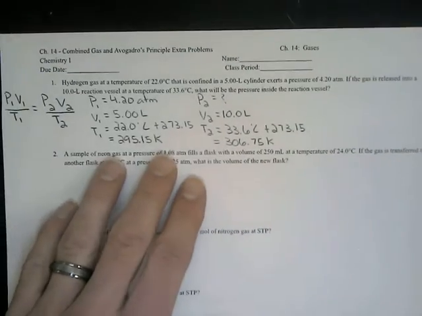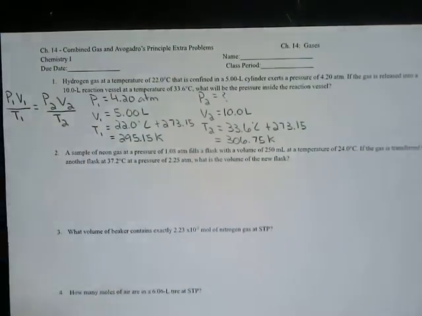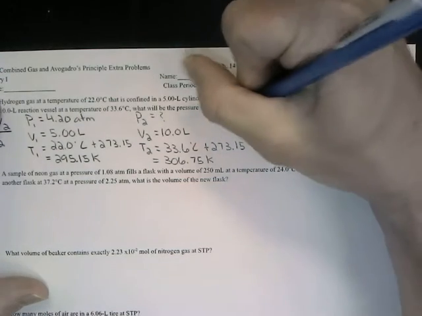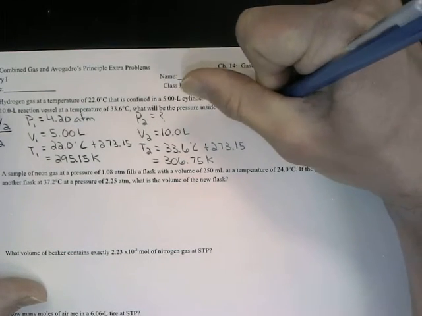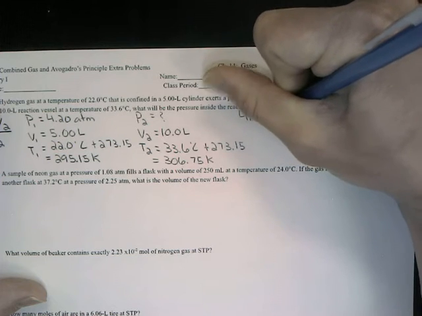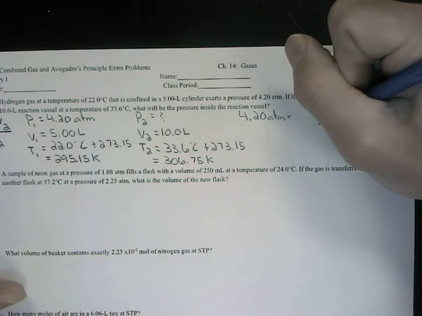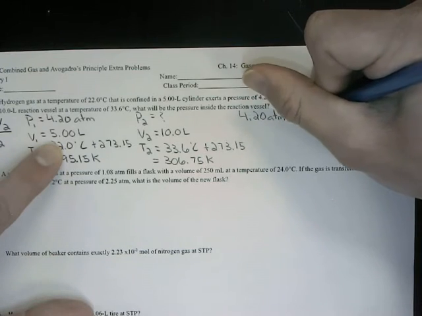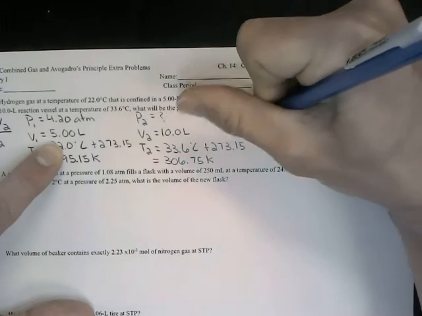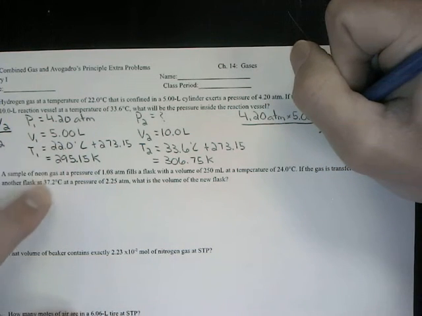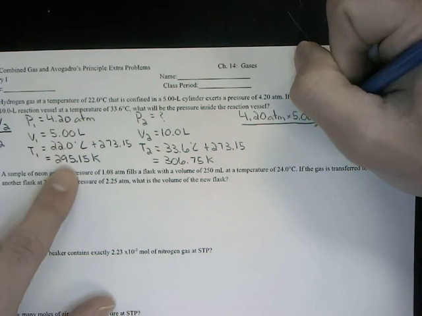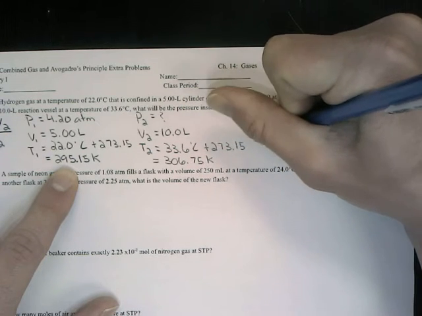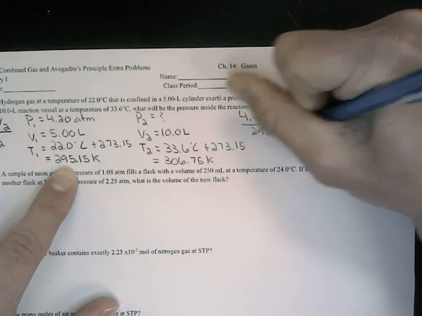So I'm just going to plug all of these values back into this formula. We are going to take 4.20 atmospheres times our volume number 1, which is 5.00 liters. This is all going to get divided by our temperature in Kelvin, which is 298.15 Kelvin.